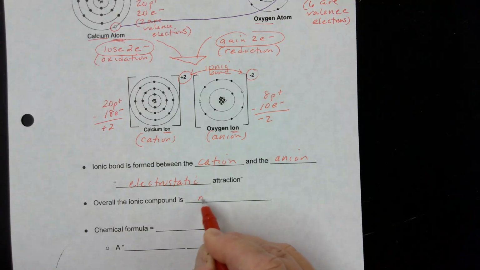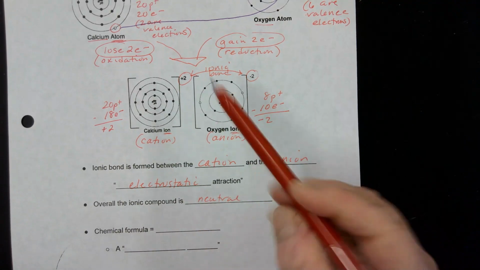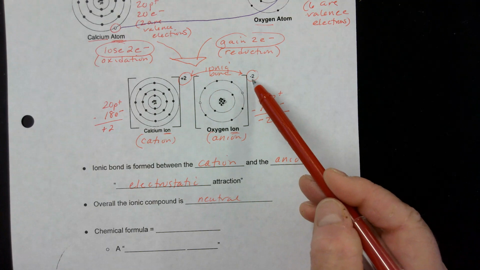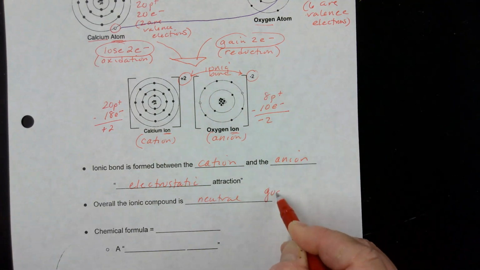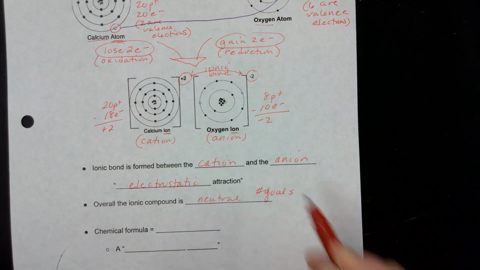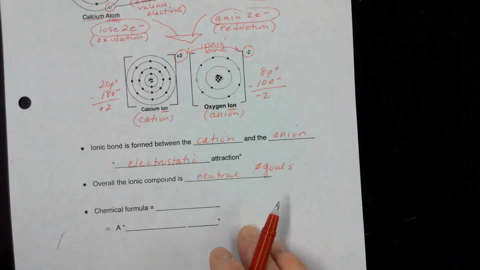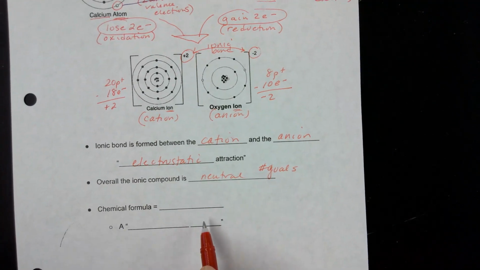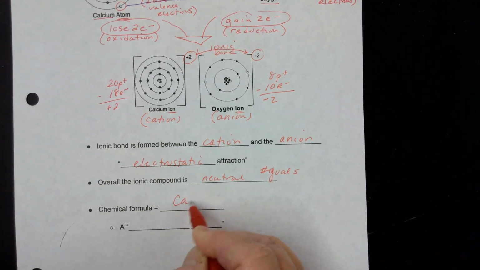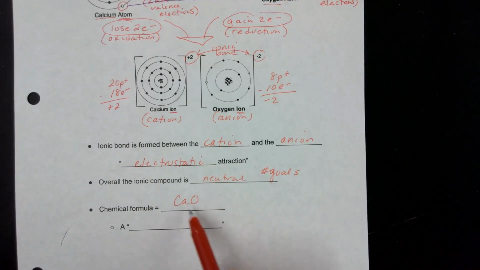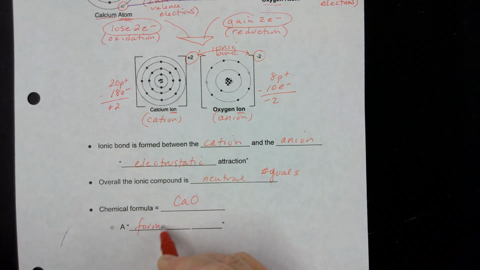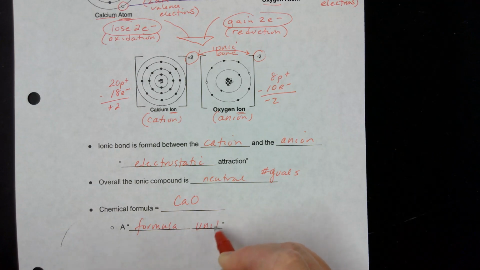Overall, the ionic compound will end up being neutral, because a +2 and a -2 will cancel out. And that is the goal. Hashtag goals. The chemical formula here, because we needed just one of each, one calcium and one oxygen, we are going to write as CaO. And we will refer to this not as a molecule, but as a formula unit.